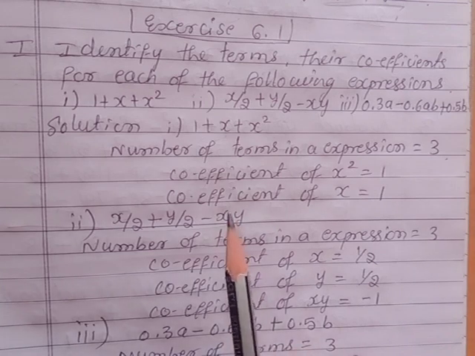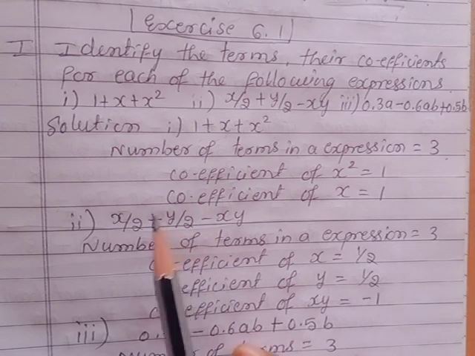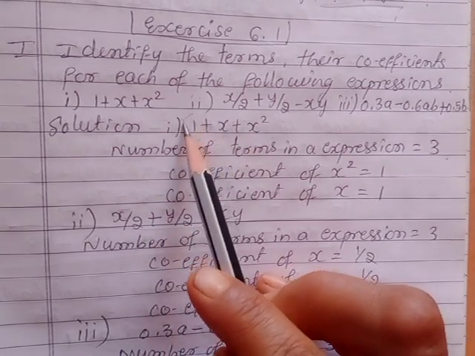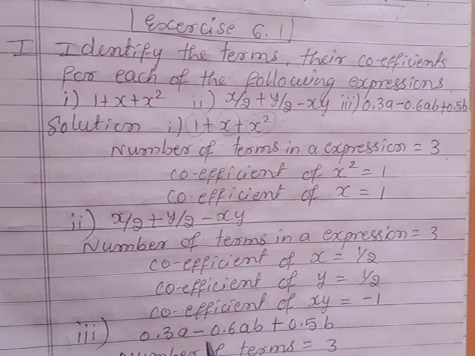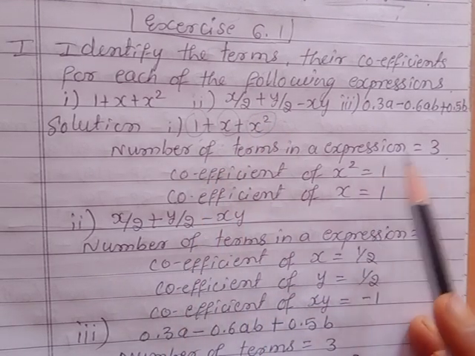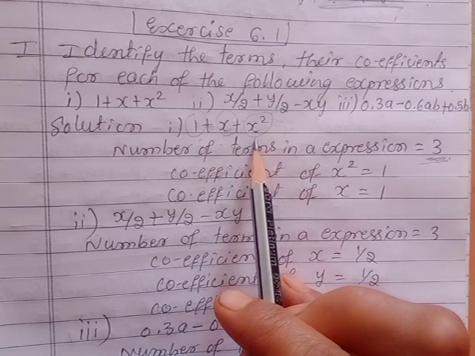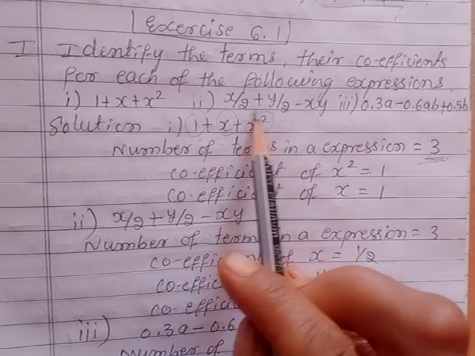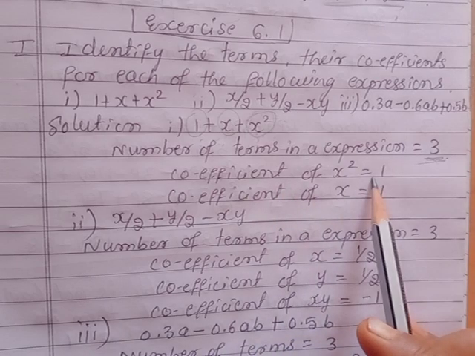So just when explaining the expression I have said the terms are separated by plus or minus sign. So here this is one term, this is one term, this is one term. Totally how many terms you got, children? Yes, it is 3. So the expression contains 3 terms. Now which are the variables we are having? X and x square. So along with x square nothing is there, that means its coefficient will be 1. Nothing is there means 1 will be there.